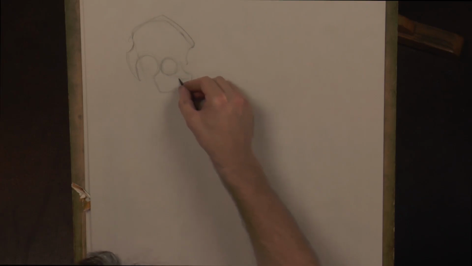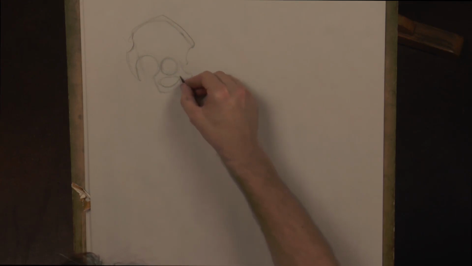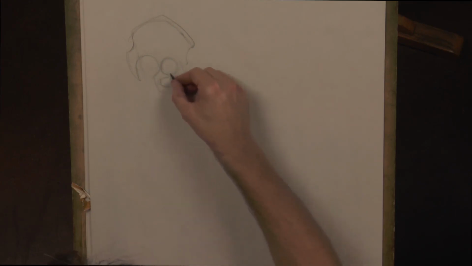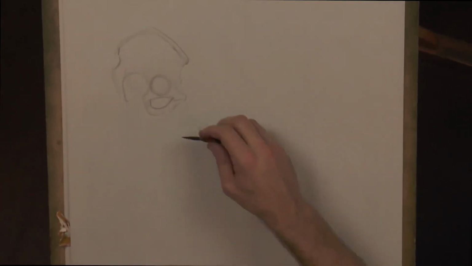Pubic ramus coming back and then coming around to the ischium and back up to the pubis. And that's the simple form of the pelvis. Might want to go ahead and zoom in up here on that.